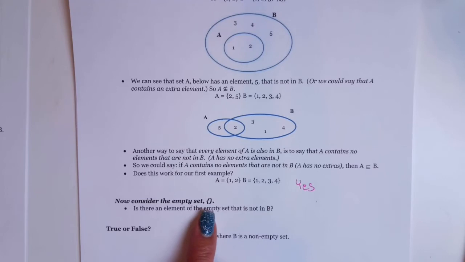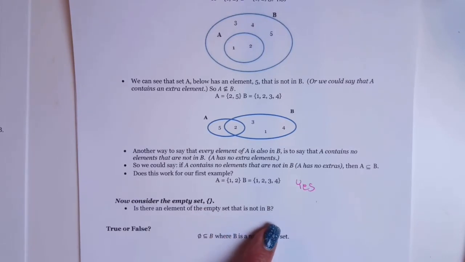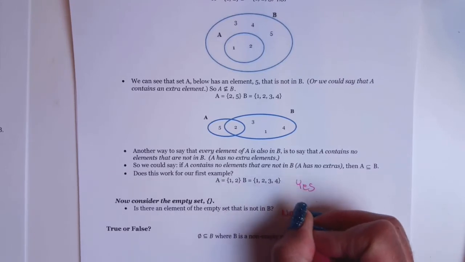Now consider the empty set. Is there an element of the empty set that is not in B? Nope, there is not.